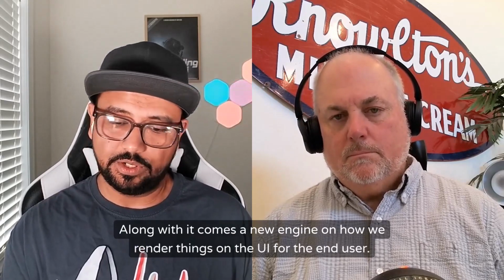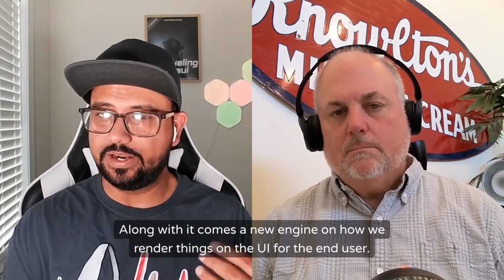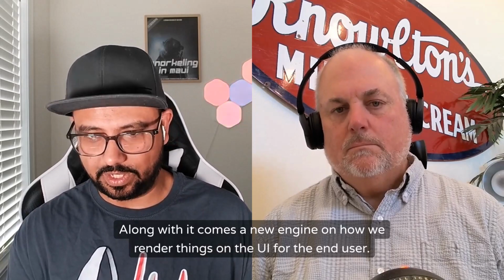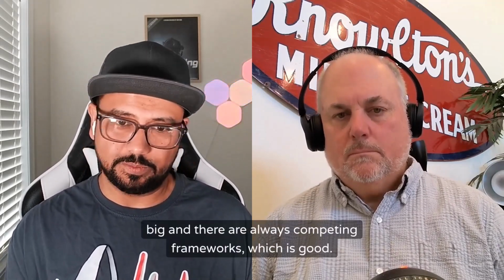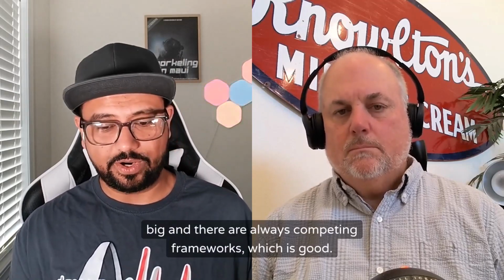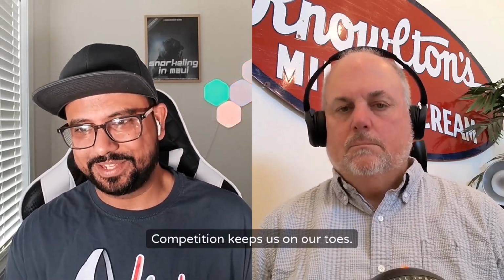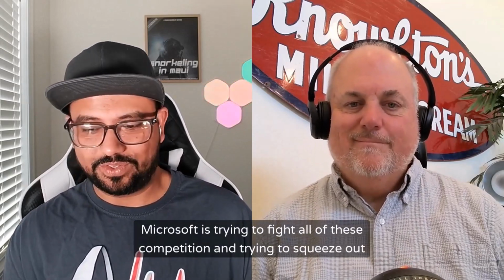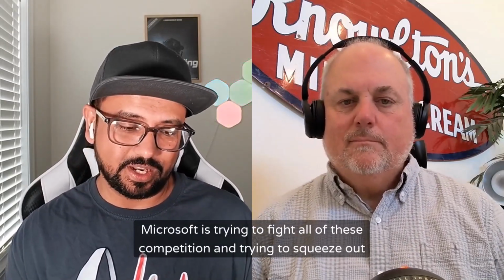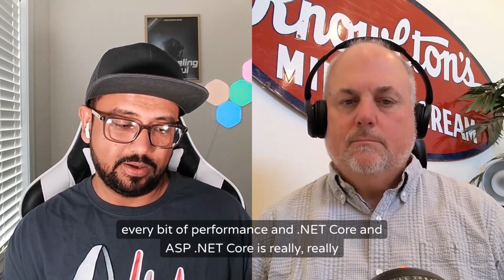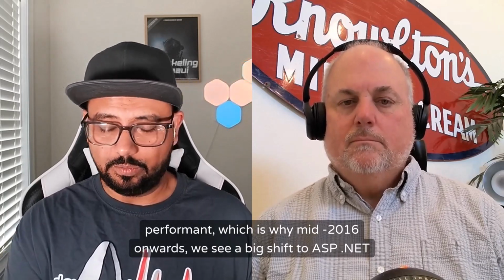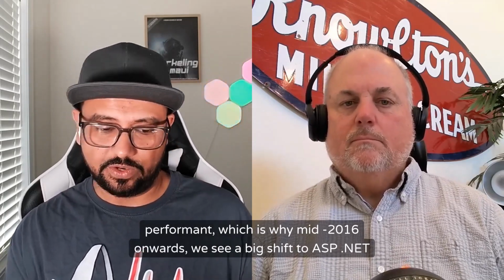Along with it comes a new engine on how we render things on the UI for the end user. So things are much more faster. Performance is big, and there are always competing frameworks, which is good. Competition keeps us on our toes. So Microsoft is trying to fight all of these competition and trying to squeeze out every bit of performance. And .NET Core and ASP.NET Core is really, really performant, which is why we, mid 2016 onwards, we see a big shift to ASP.NET Core.